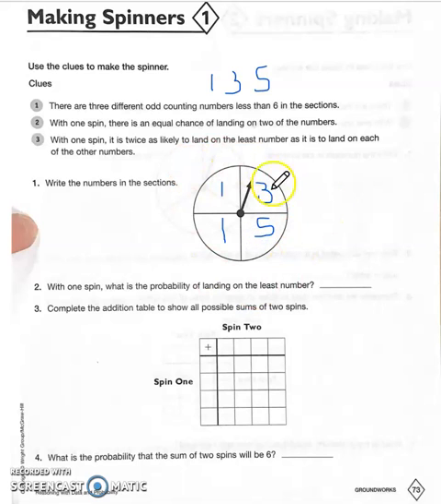So just think about probability here. If I spin this 1 time, I have a 1 in 4 chance of getting a 3. There's 4 sections, there's 1 three, so 1 out of 4. I have a 1 in 4 chance of getting a 5. But I have a 2 in 4 chance of getting a 1, which means it's twice as likely to land on the least number. So with 1 spin, what's the probability of landing on the least number? Like we just said, there's 2 out of 4. If I simplify that, I get a 1 in 2 chance. Basically a 50-50 chance of landing on a 1, okay?